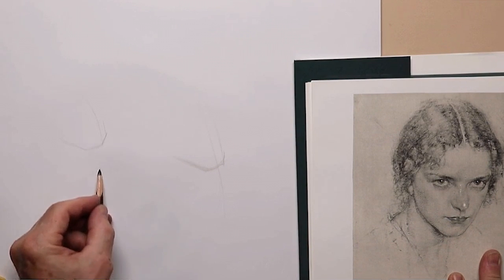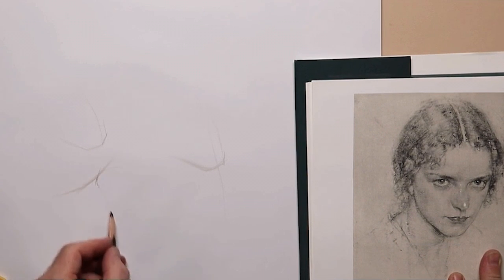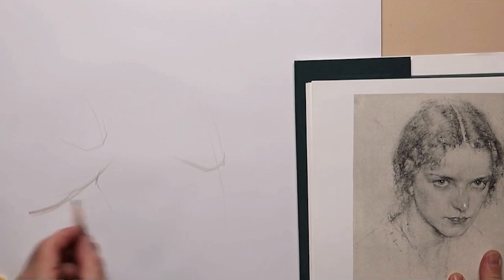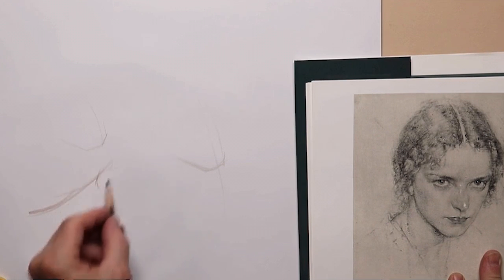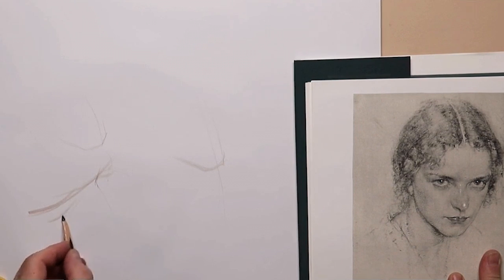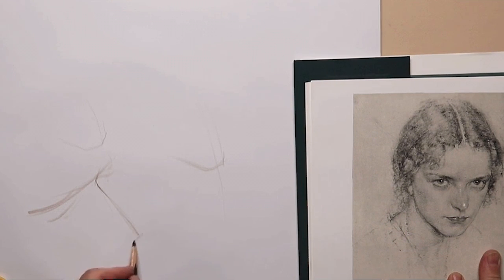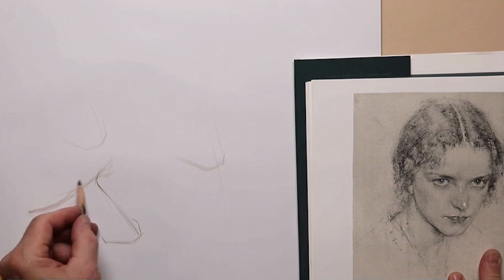If we look down at a head that we're way on top of, we'd feel that nose, that wedge.